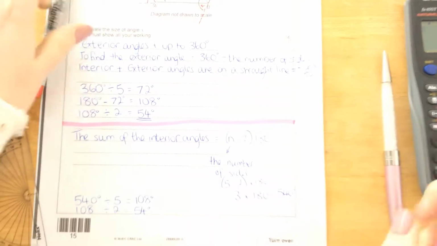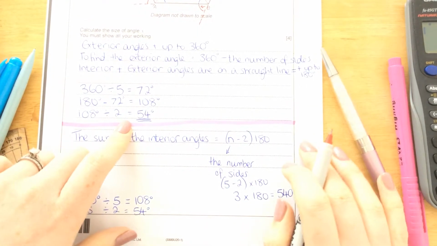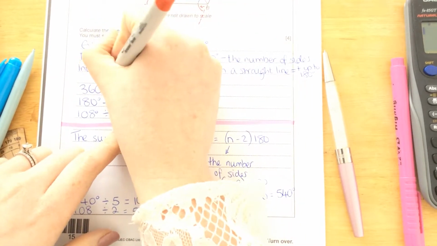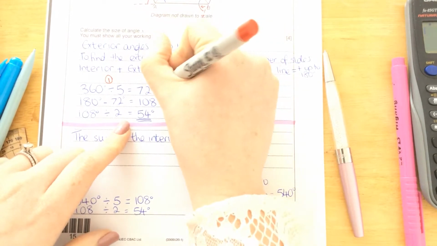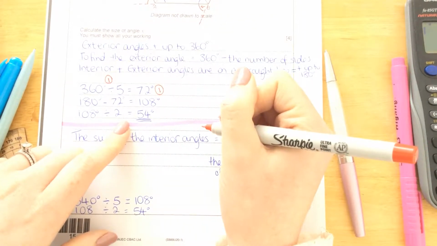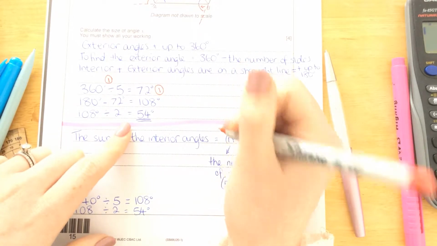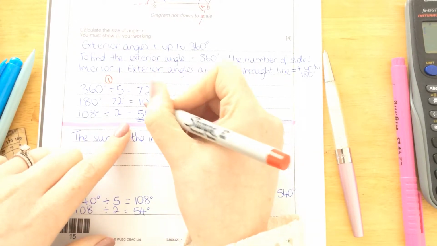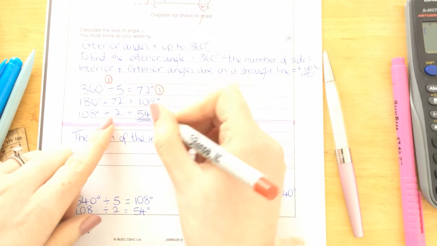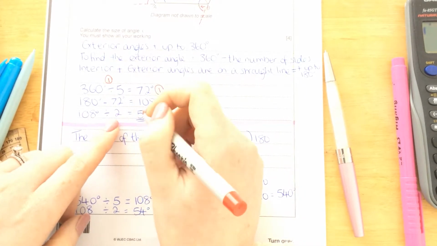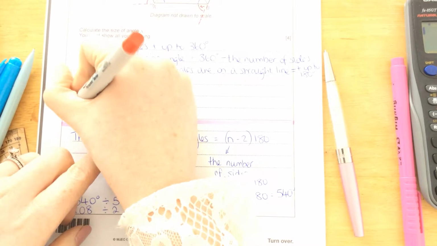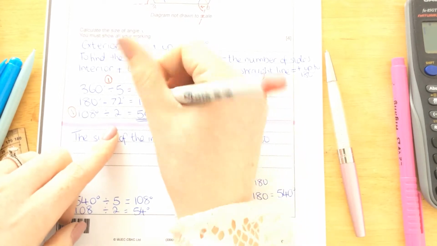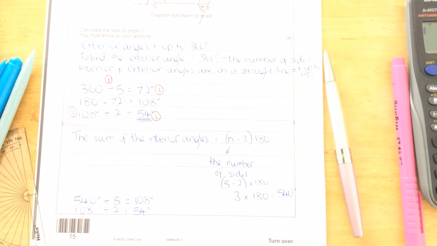So the examiner will give you, if you did it this way, 1 mark if you did 360 divided by 5, 1 mark if you had 72 degrees, 1 mark if you had the calculations 180 take away 72, and then dividing that answer by 2. So these 2 steps here then would have given you 1 mark. And then your final mark would have come from the 54 degrees as your final answer.